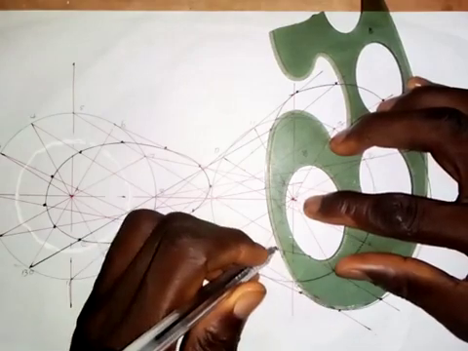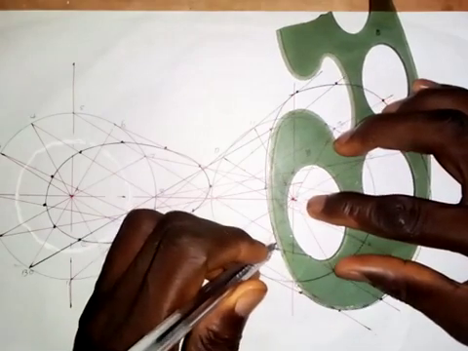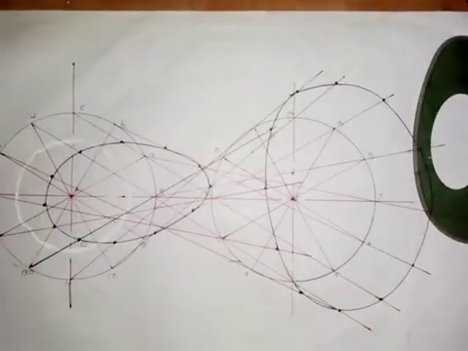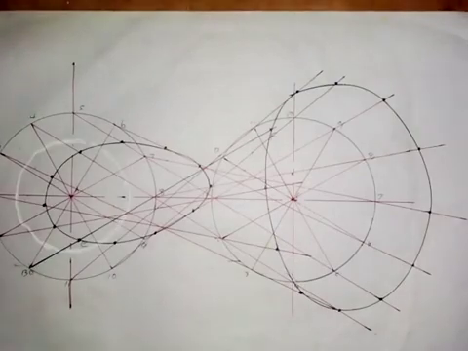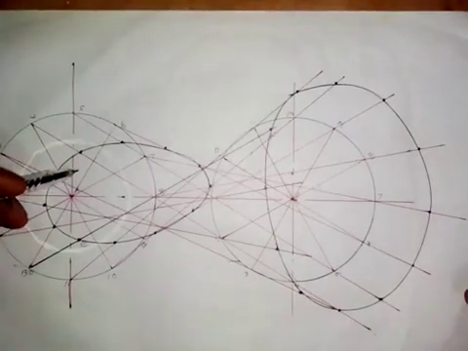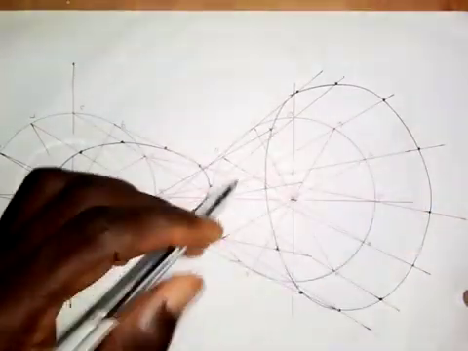All right, so the last part is this. All right, so these are the loci that we're asked to get. So we have that of point E, and this is that of point F.